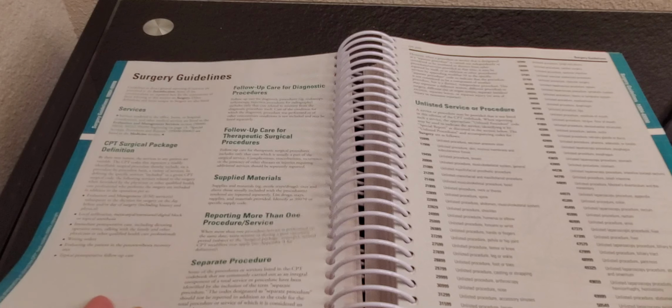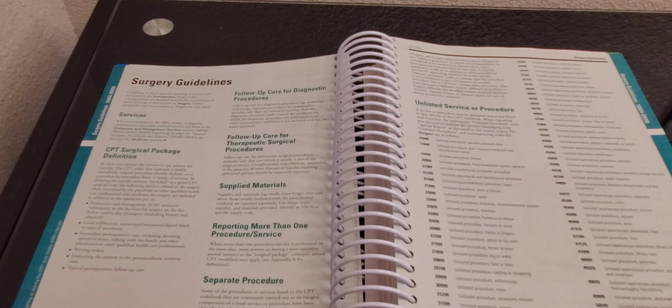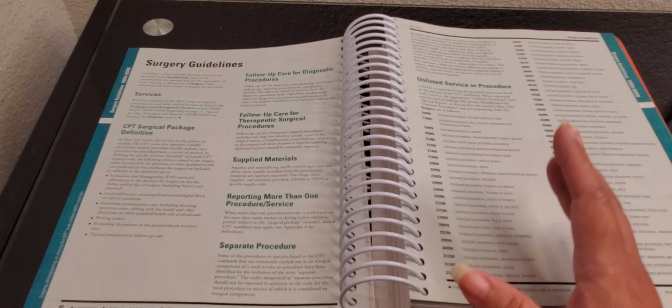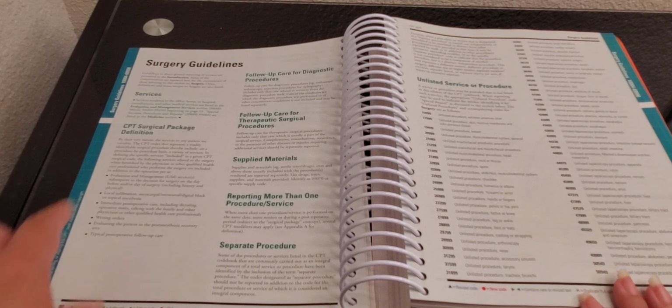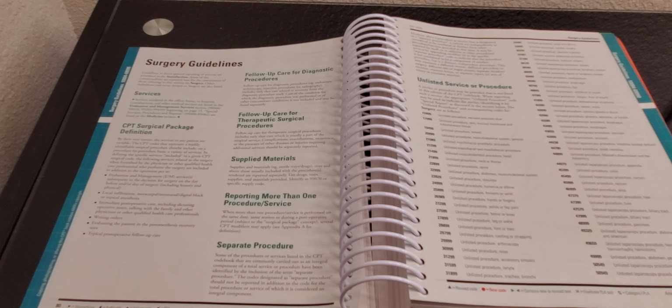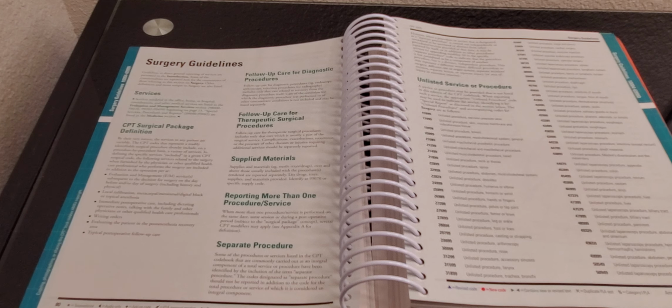Here's your surgical guidelines, because the rest of this starts your surgeries, okay? What constitutes your surgical guidelines and what is considered as part of those materials? What's considered in the CPT surgical package definition is all right here. There's also the Medicare Learning Network. You can Google that. There's a global surgical booklet, about 21 pages or so PDF, that you can download.